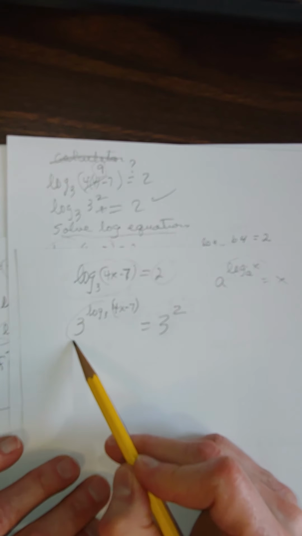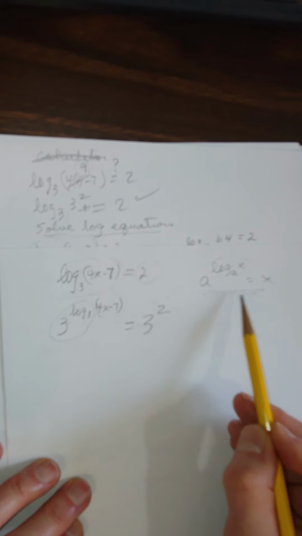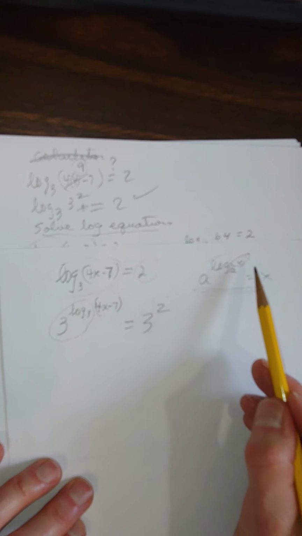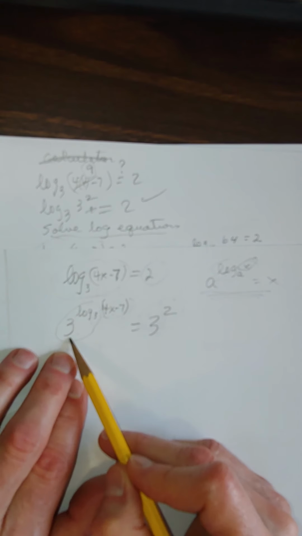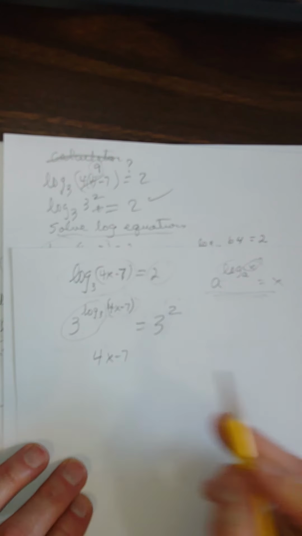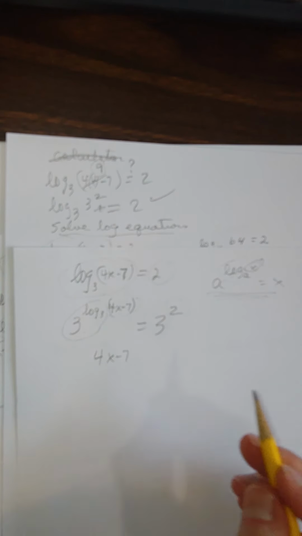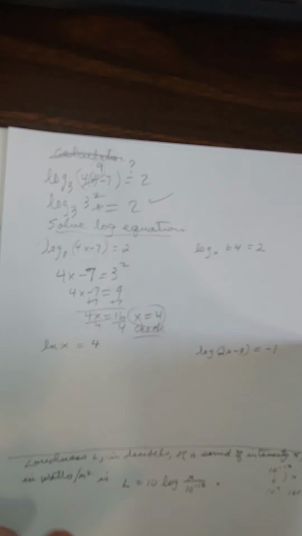Now notice these two undo each other. When you have this, you just get that right there. This is the exponent you put on 3 to get 4x minus 7. You put it on 3, this side turns out to be 4x minus 7. That's really two inverse functions undoing each other. Equals 9, and we're right back to that. We already solved it over here, 4.